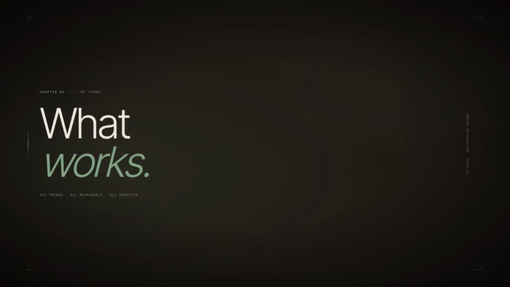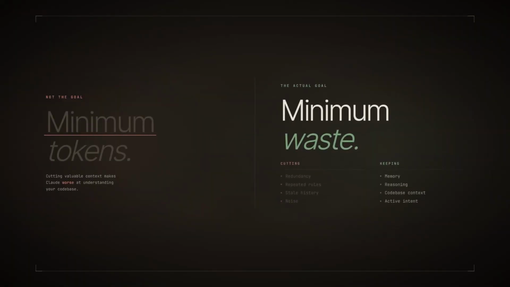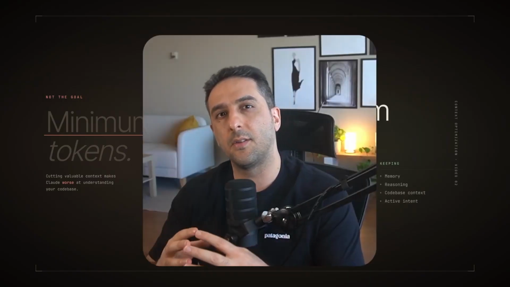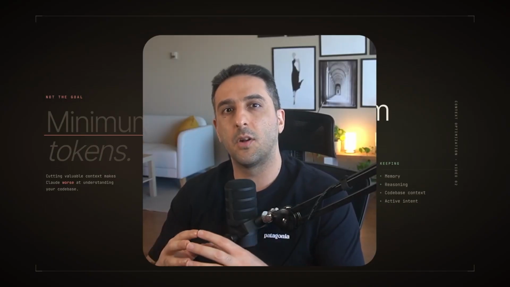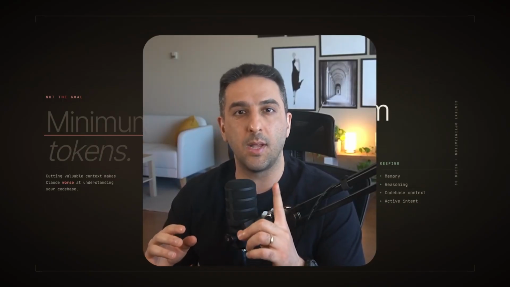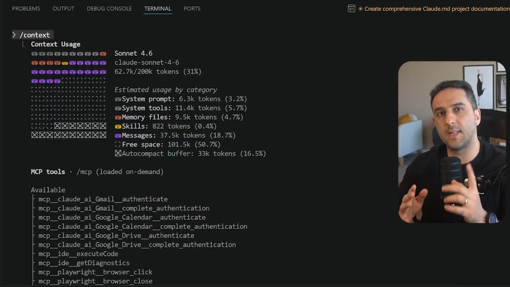One thing to be clear about upfront: the goal here is not to minimize tokens, but my goal in this video is to show you how to minimize waste. Cutting valuable context to save a few thousand tokens makes Claude worse at understanding your code base, not better. We are cutting redundancy and noise, not memory and reasoning. Now let's go through the methods that have real impact.